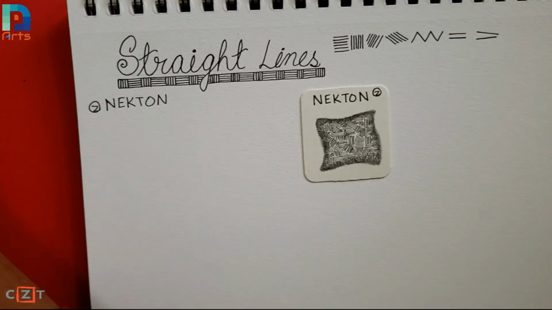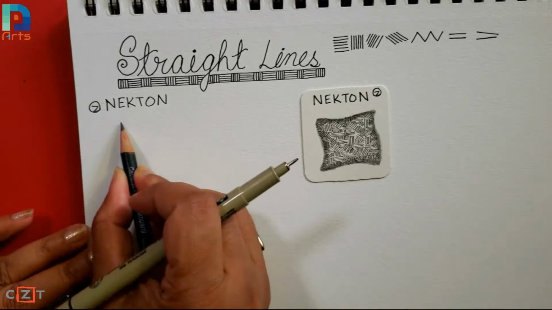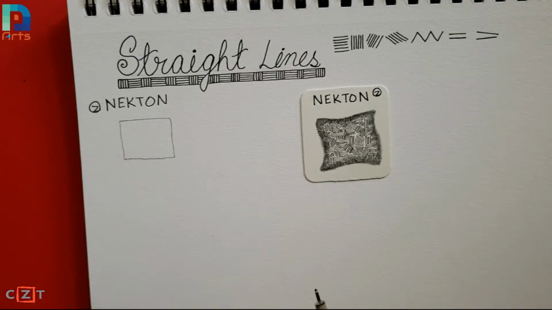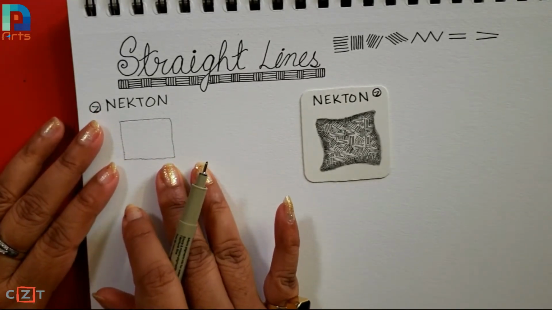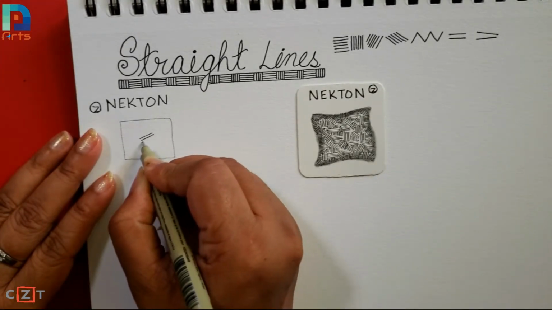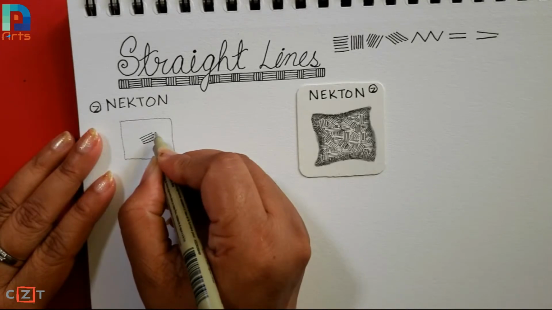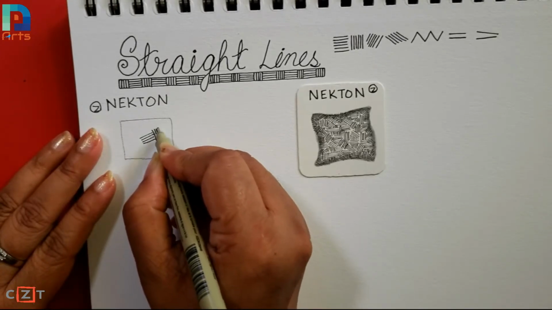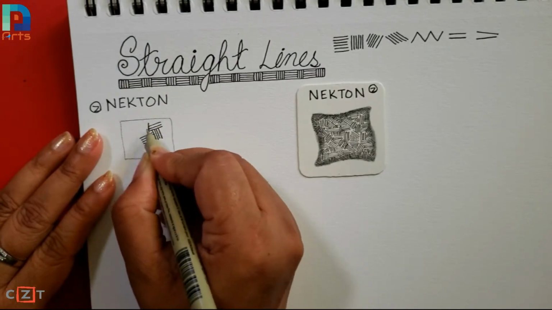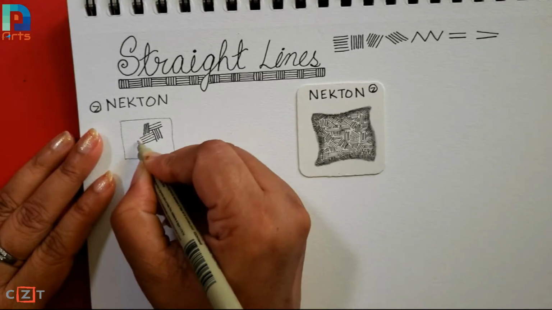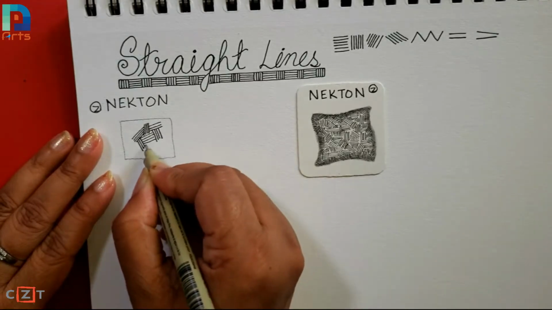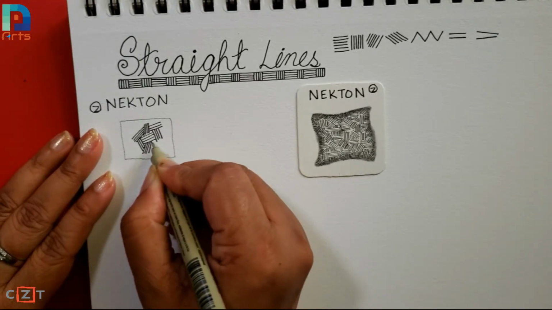So where is my pencil? Suppose this is the area. We are just filling this area with straight lines. These straight lines can be slanted. They can be horizontal, vertical, or whatever direction you want. And however many lines you want. 3, 4, 2.